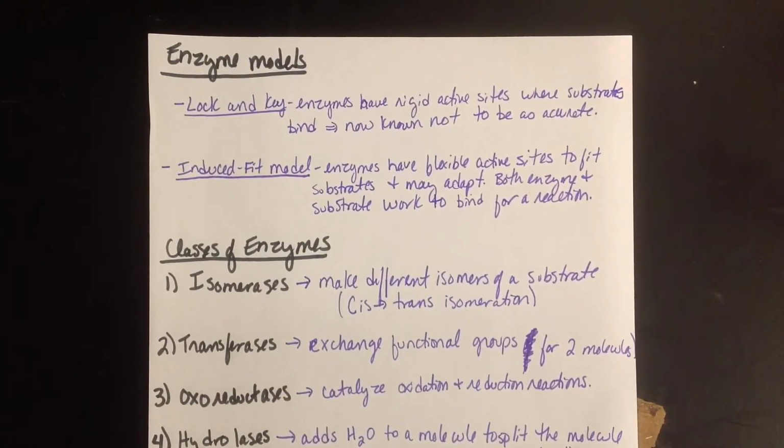Instead, what we find is that the induced fit model is probably closer to accurate. Here, enzymes have a basically flexible active site, and it fits substrates, and it can adapt as that substrate comes in to land in the active site. So in this way, both the enzyme and the substrate work together for that reaction to take place, or better yet, for the substrate to fit into the active site.